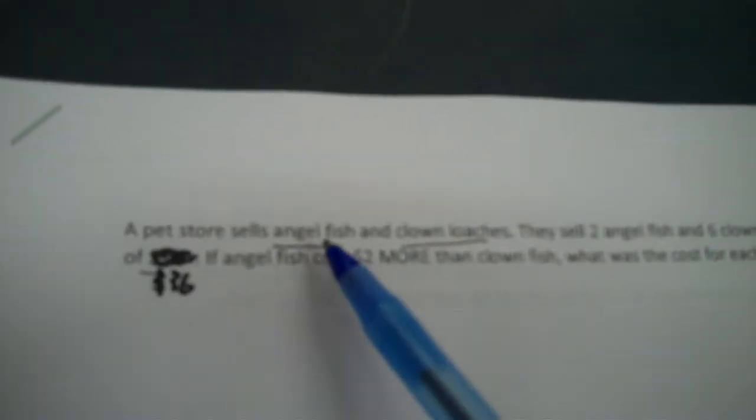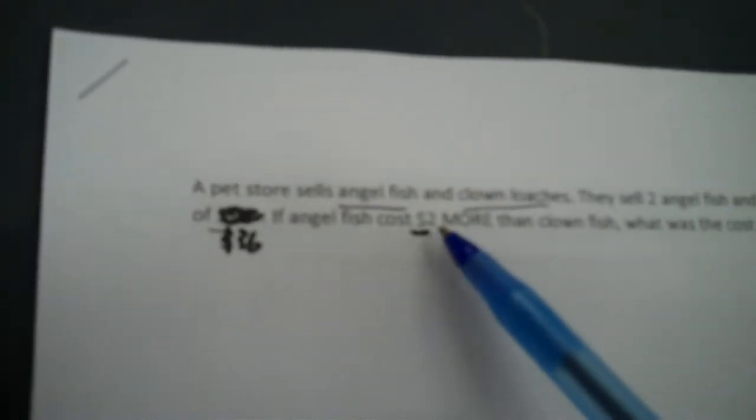Okay, let's talk about some ways to use what we've been working on in real life scenarios. It says a pet store sells angelfish and clown loaches. They sell 2 angelfish and 6 clown loaches. They collect a total of $36. If angelfish cost $2 more than clown loaches, what does it cost for each type of fish?